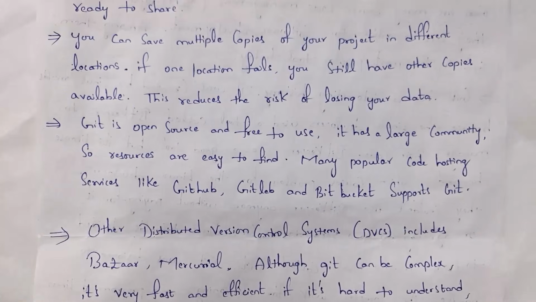Guys, for example, you are developing a project. Then you can store multiple copies of your project in different locations in Git. So if you unexpectedly delete one copy of your file, the remaining copies are still available. So if you use Git, there is no loss of data.